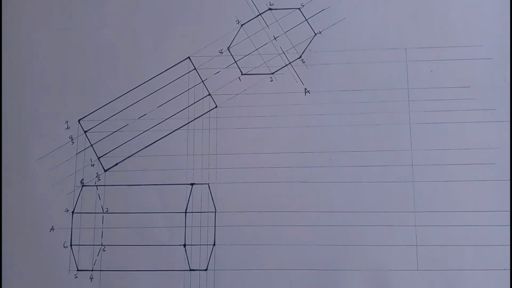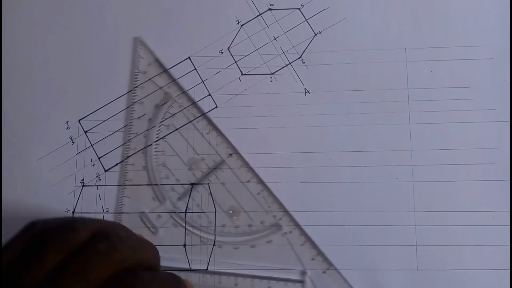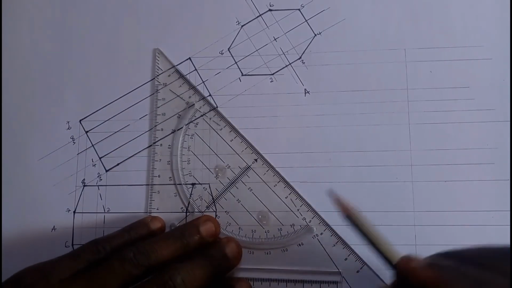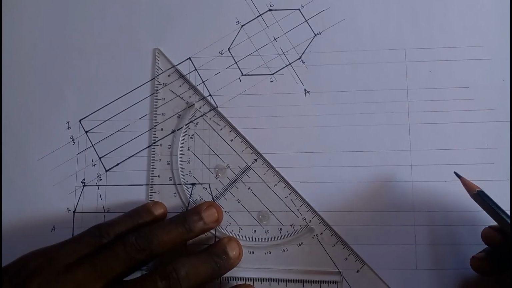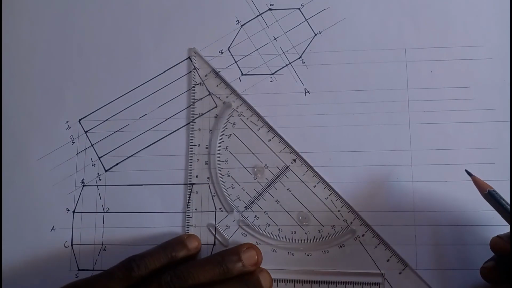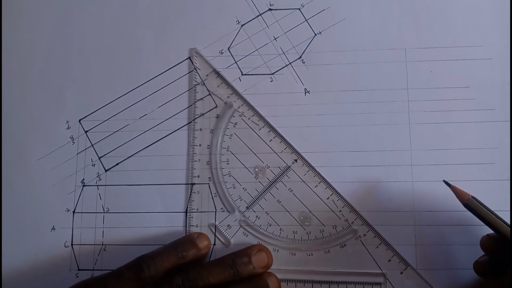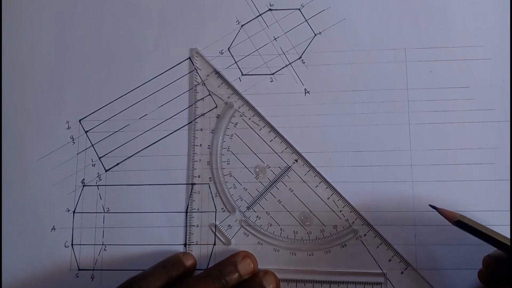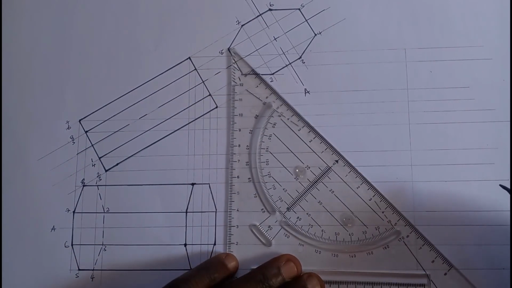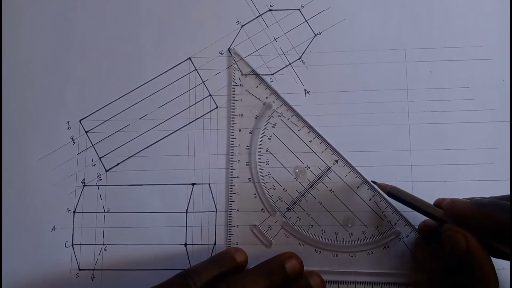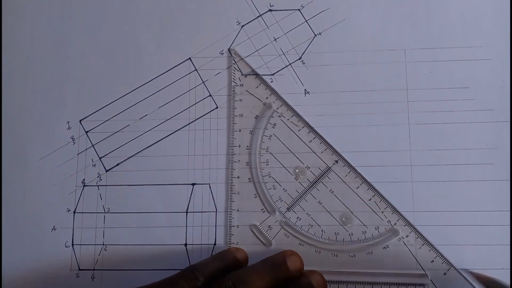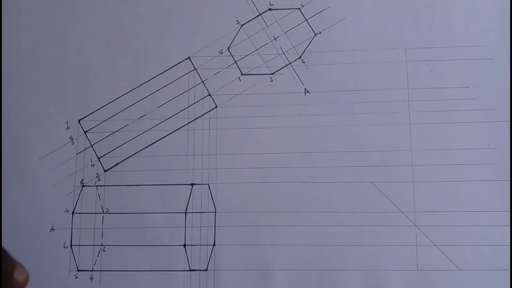So what we're going to do, just take a 45 degree set square and come to the corner of this line. Let's just come here, right here. I think right here will be good.